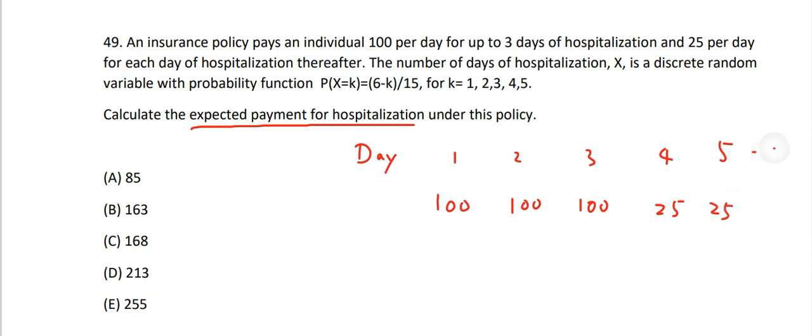Always 25. But the number of days is only from 1 to 5. So this X is the number of days. So we just need that for the expected payment, the total payment. So here's 100, first day 100.